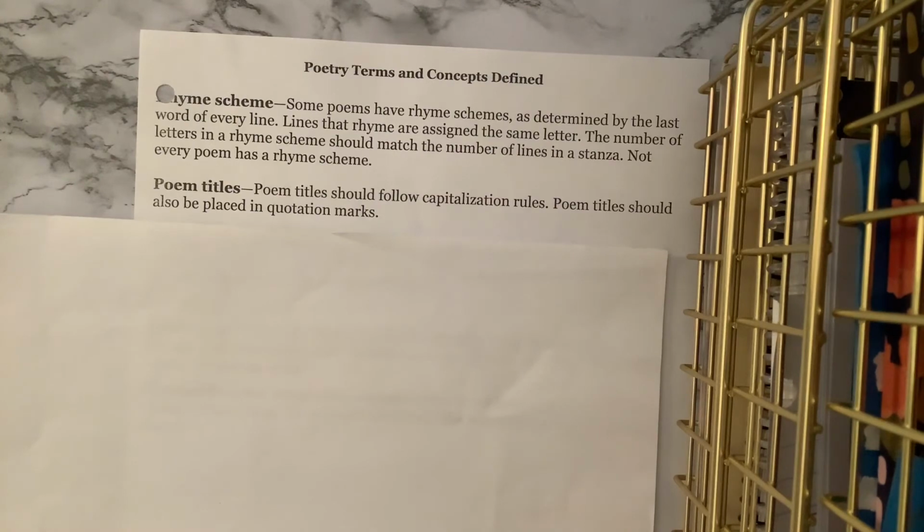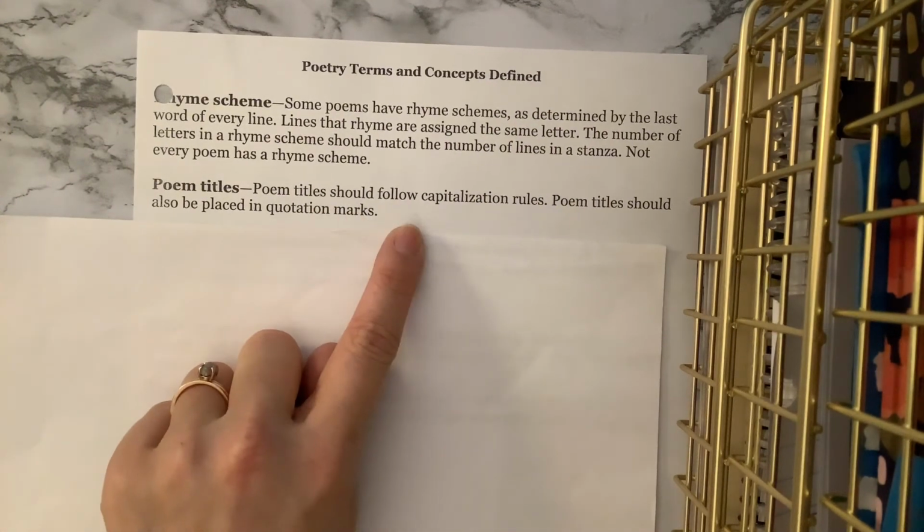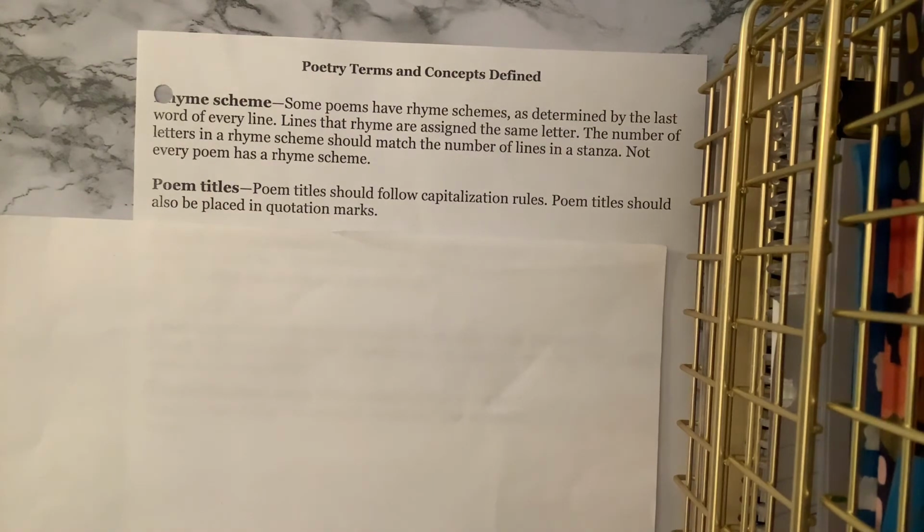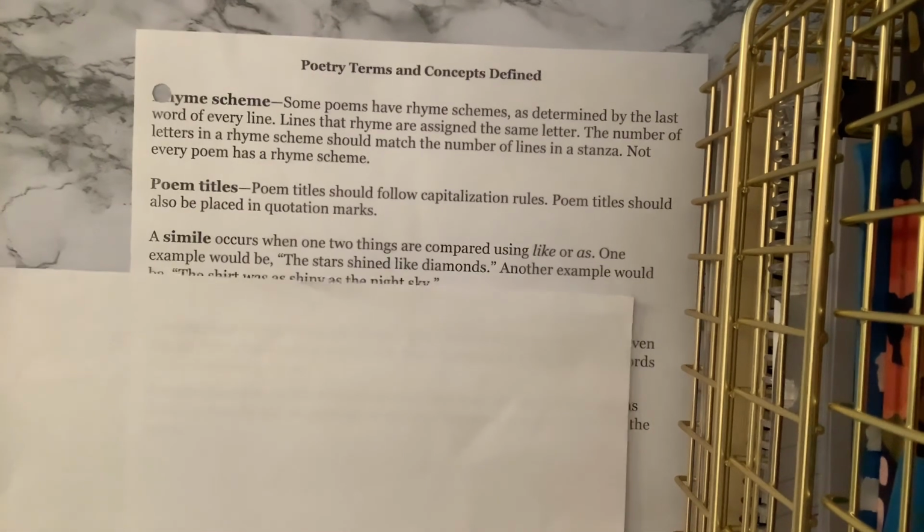Poem titles, this is a formatting question. Poem titles should follow capitalization rules, so we're going to capitalize the important words of poem titles, and we also put poem titles in quotation marks. We don't underline them, but we put them in quotes, which we'll practice as well.